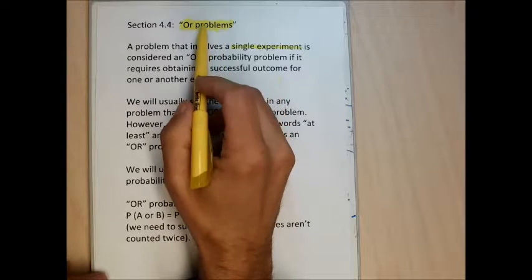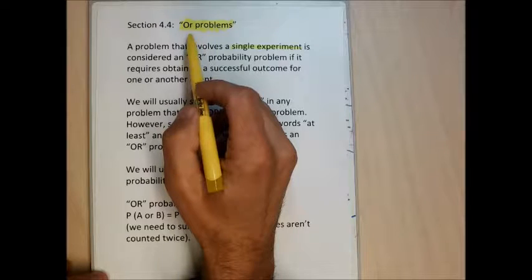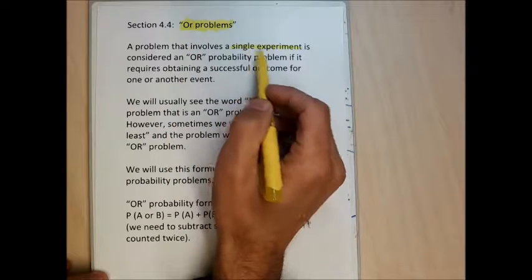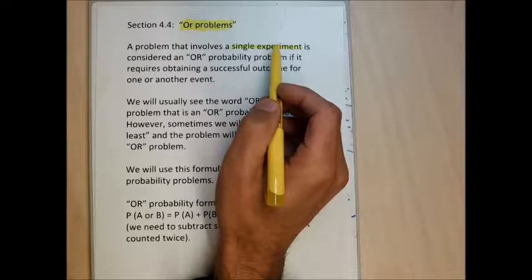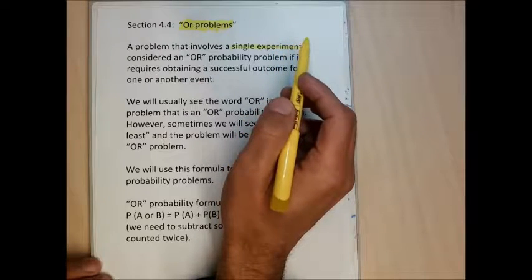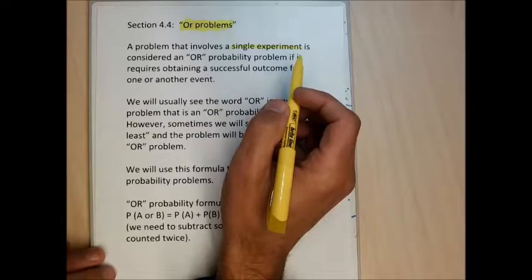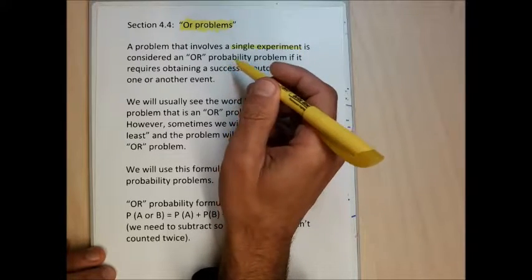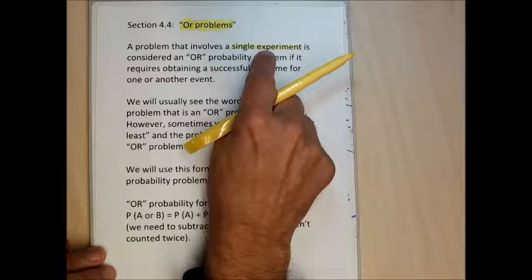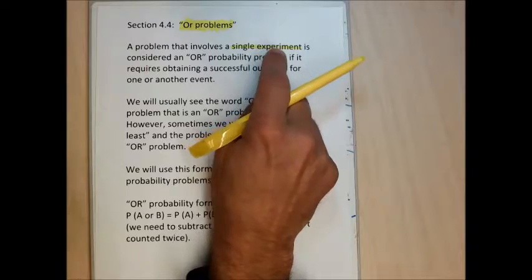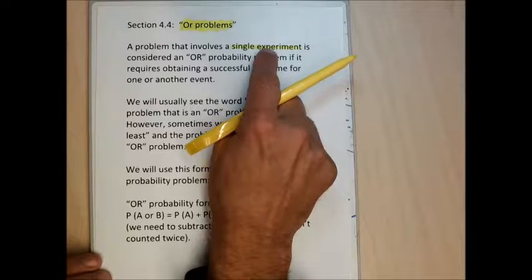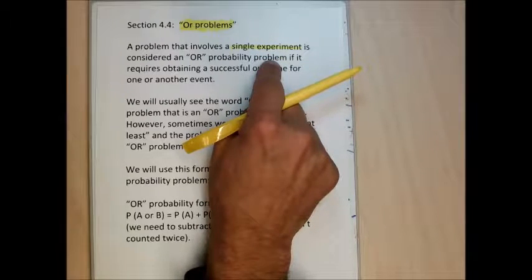Section 4.4 is on OR probability problems, and an OR probability problem is a probability that involves doing a single experiment, like picking one card from a deck of cards or rolling one six-sided dice. What makes it an OR probability problem is there are multiple events that we might consider successful. Like if I pick a single card from a deck of cards, I might ask you what's the probability of getting a queen or a heart. So there's two ways that we can satisfy and successfully complete the experiment, picking a queen or a heart.